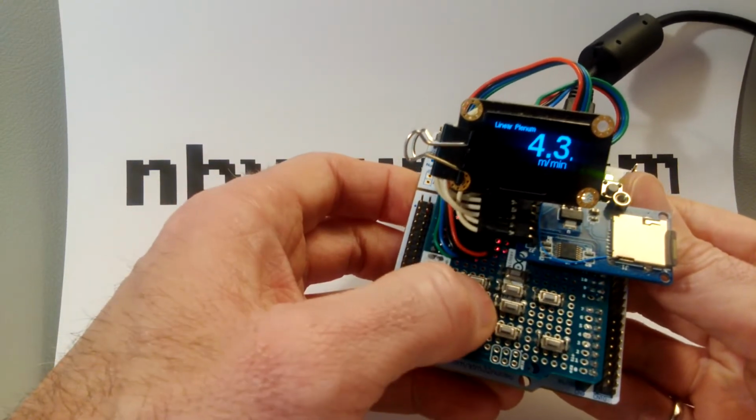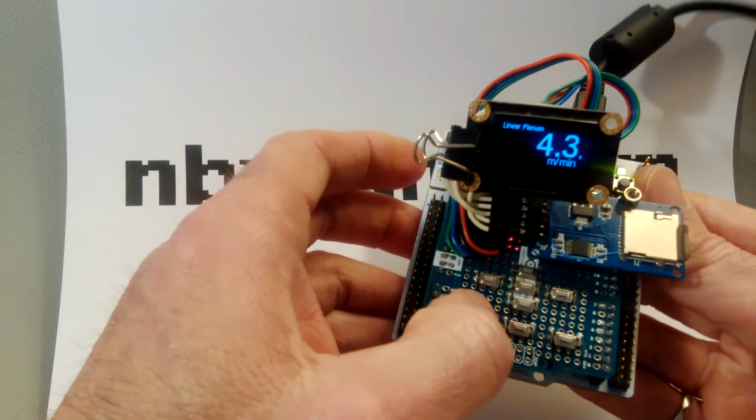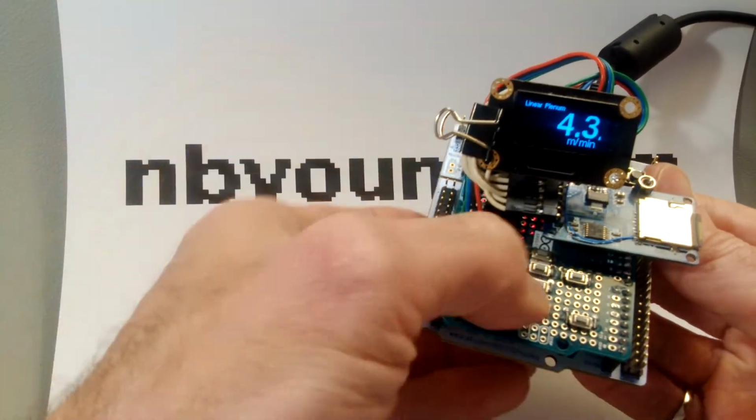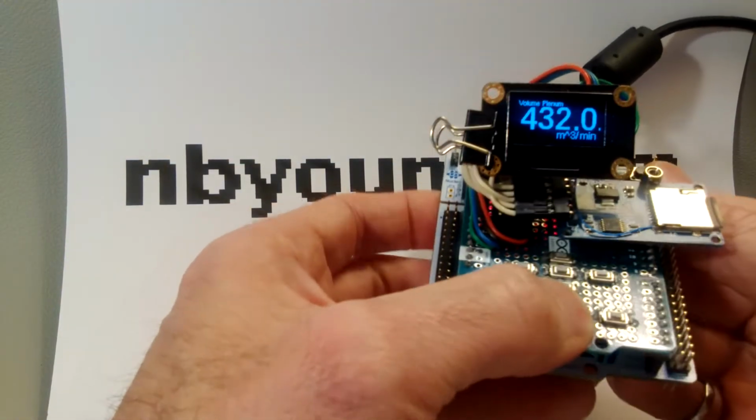When you first press a key, I'll just show you some of the user features. First press a key, it takes you into status mode. I can scroll through various quantities.